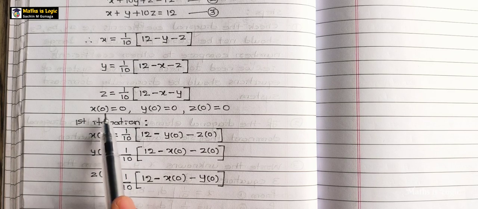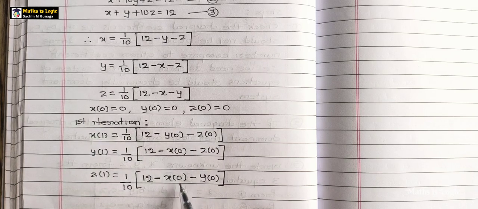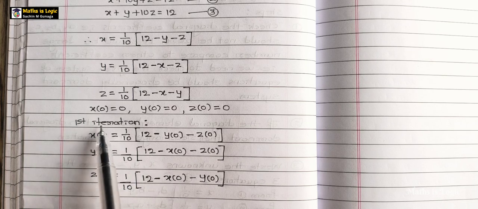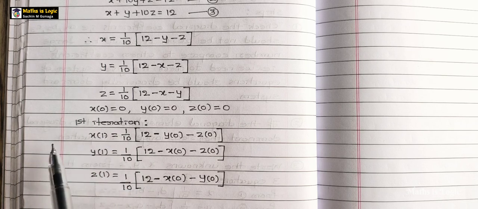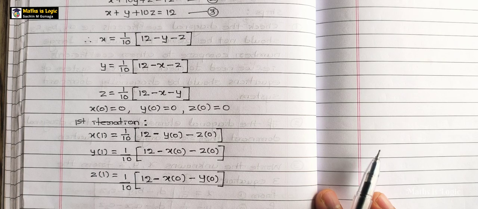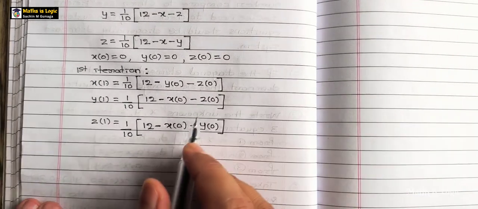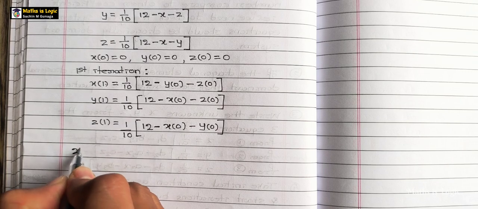Now by substituting the x0 value, y0 value and z0 value in these three equations, only then will we get the approximate values. I will tell how to calculate the approximate values directly by using the calculator. But before that, first write all four iterations. So now the first iteration is over. Next, second iteration.